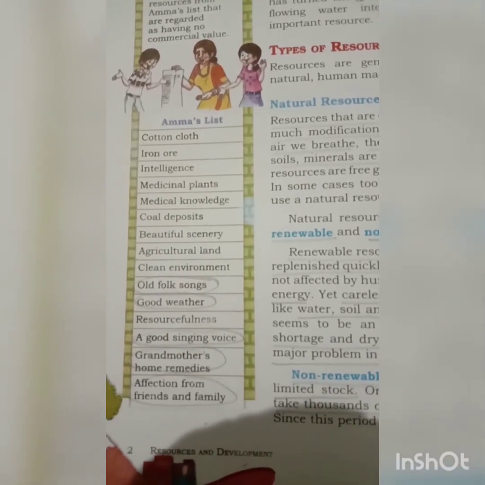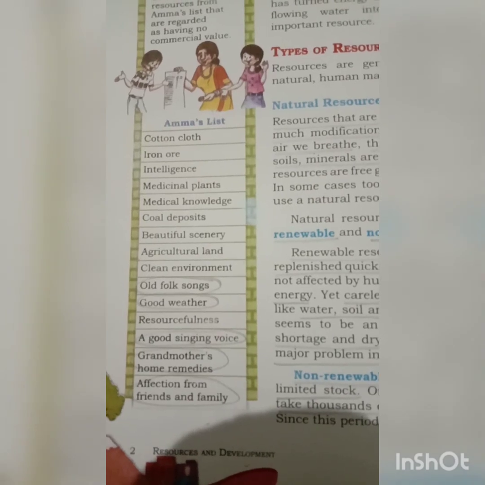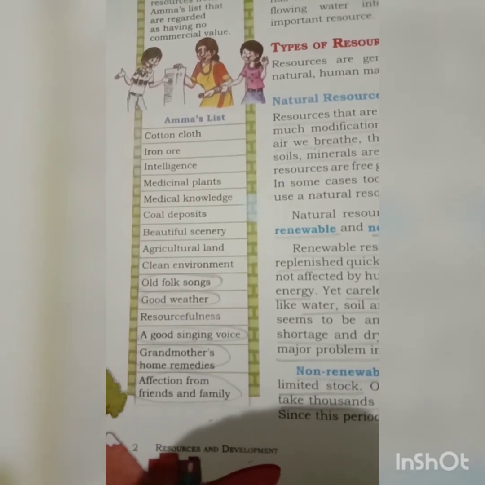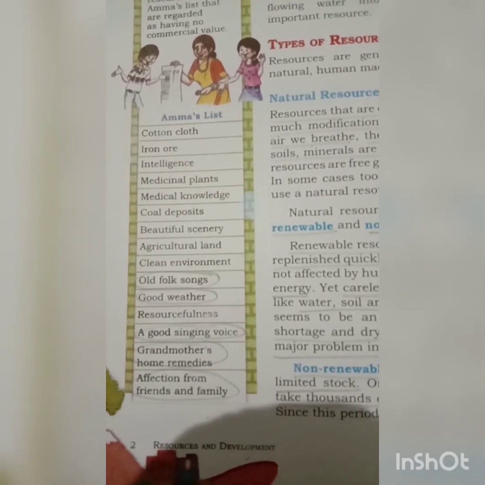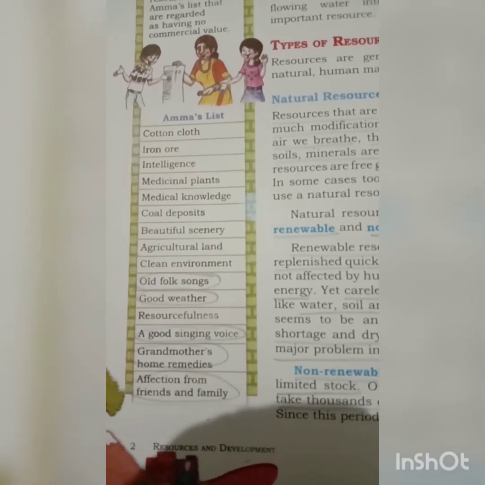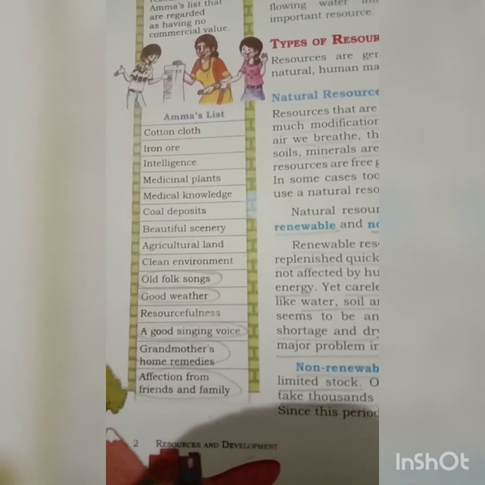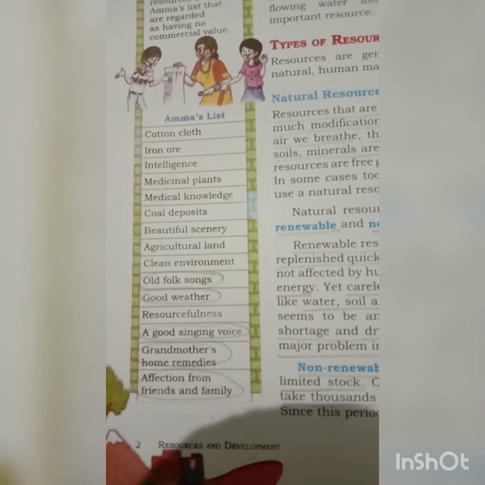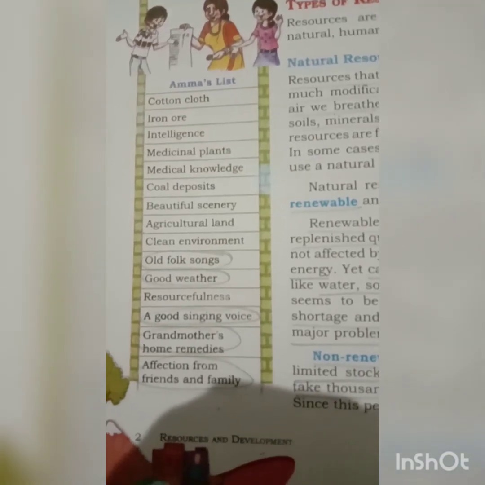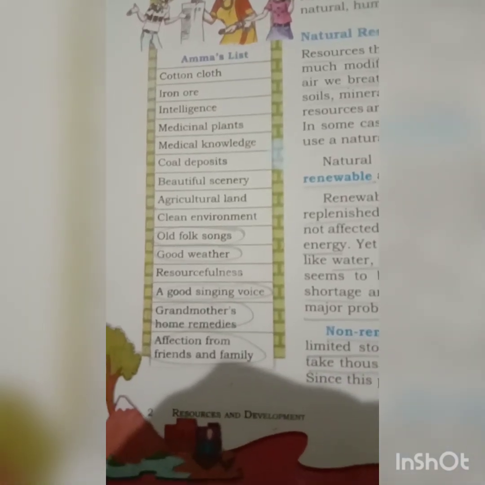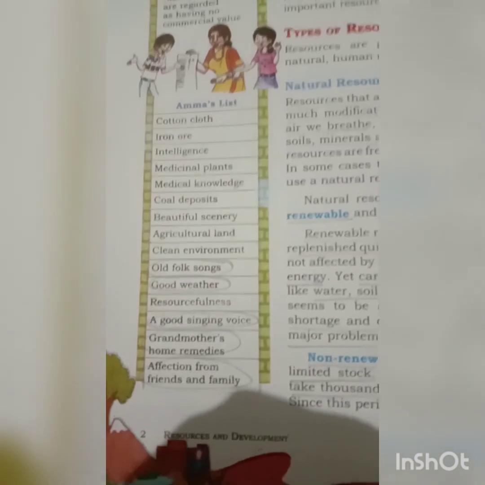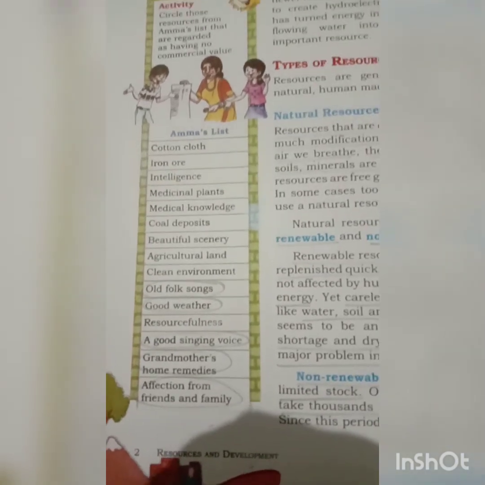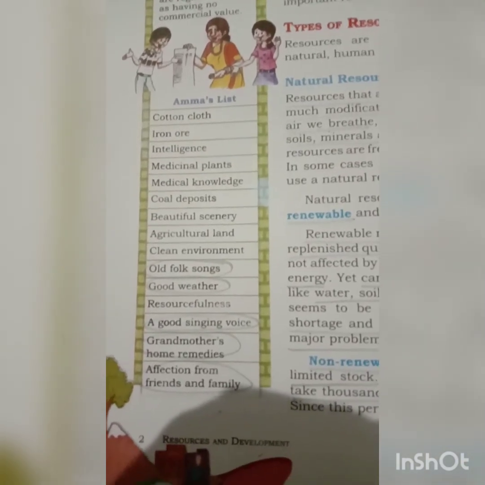Though it is not being patented, it has no commercial value because you are not paying anything for it, neither is your grandma earning any money from that. So among the list, you can see I have circled these 5 things which have no commercial value.